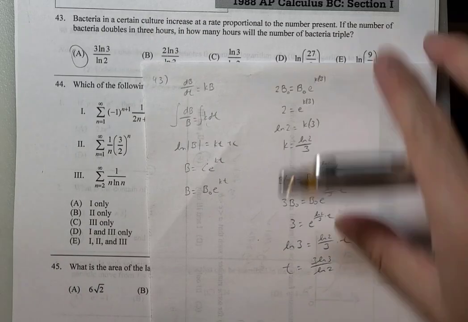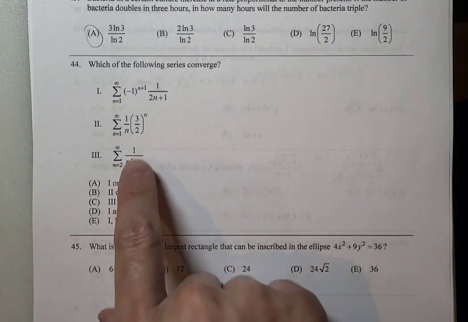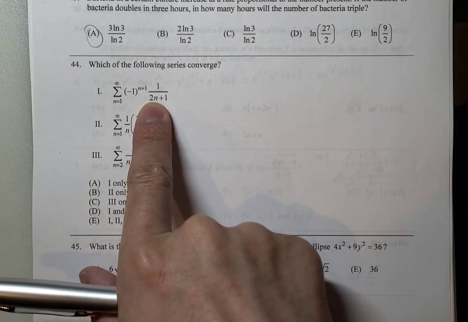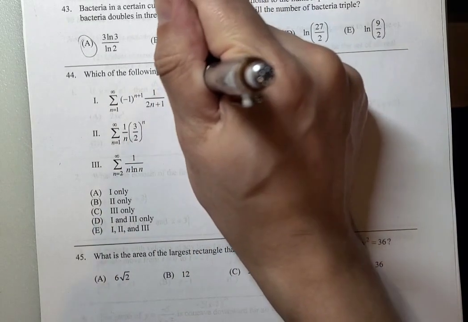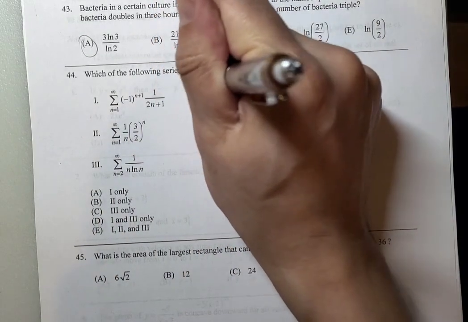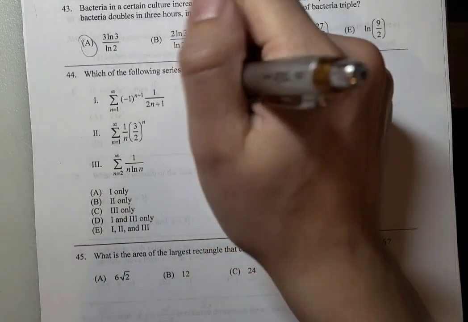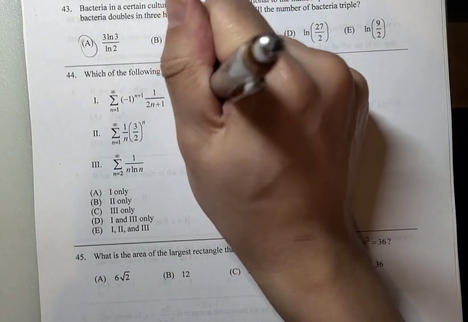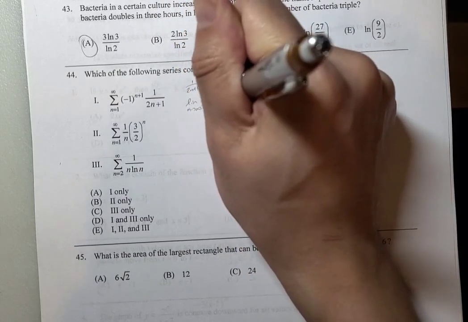Okay, 2 more. Which of the following series converge? This one we can use the alternating series test because we know that 1 over 2n plus 1 is a decreasing sequence. And we know that the limit as n goes to infinity of 1 over 2n plus 1 is equal to 0.